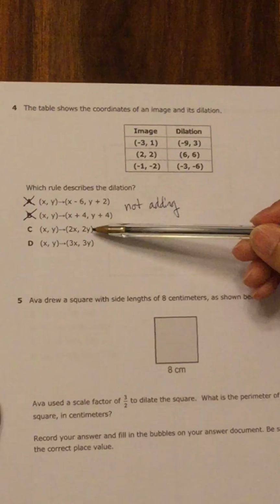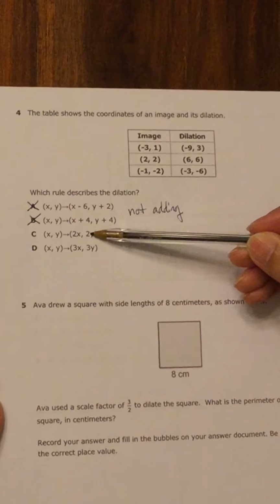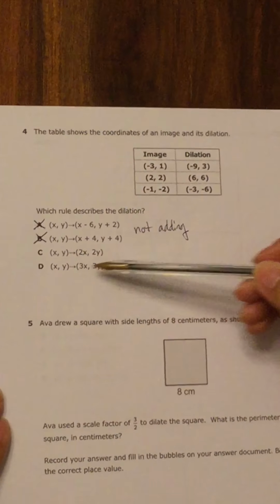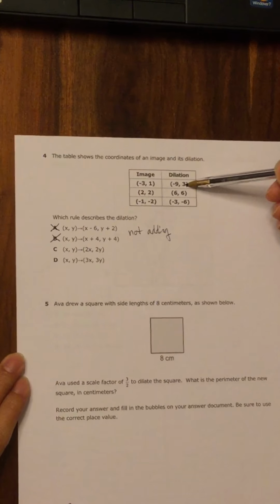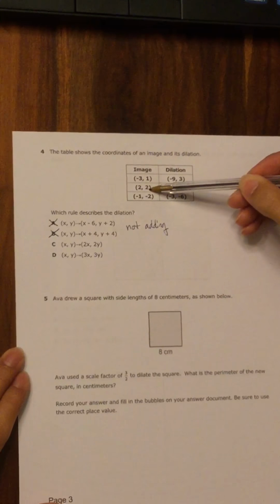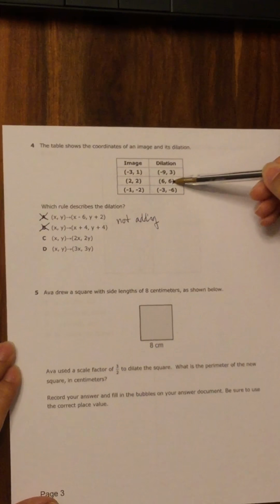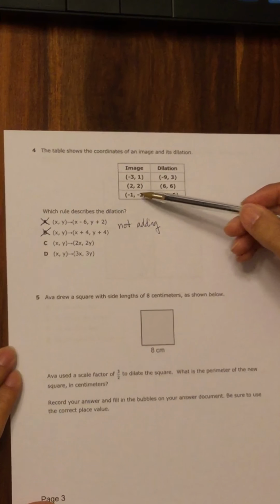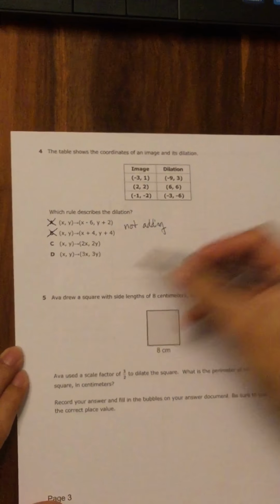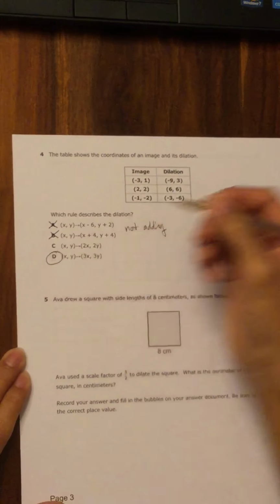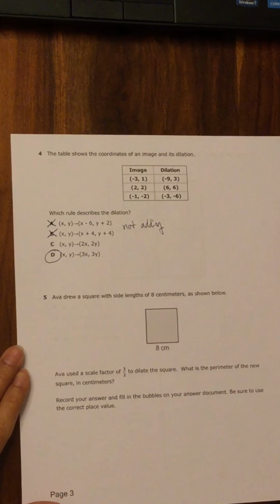Now I have to choose between multiplying by 2 or multiplying by 3. 1 times 3 will get me 3. 2 times 3 will get me 6. And then these negative numbers times 3 will get me these negative numbers. D is my correct answer.